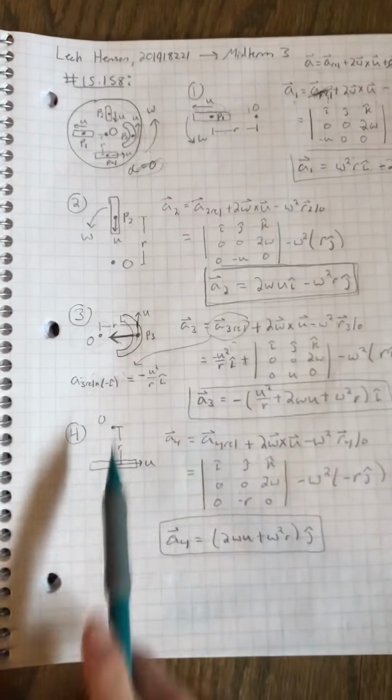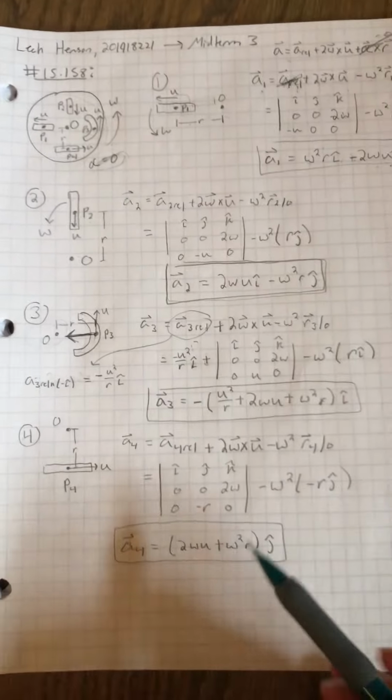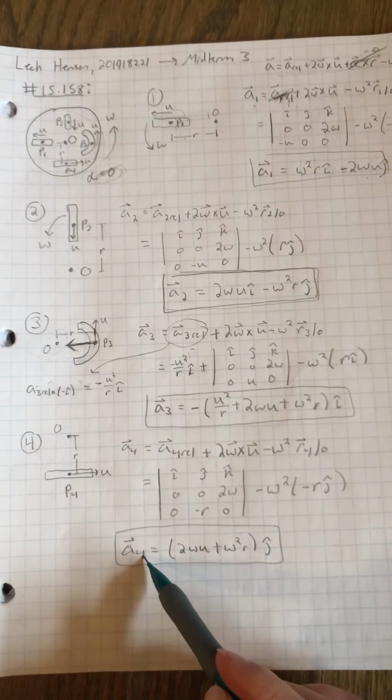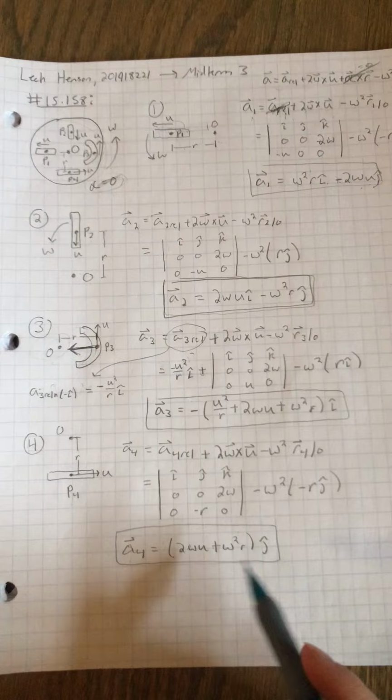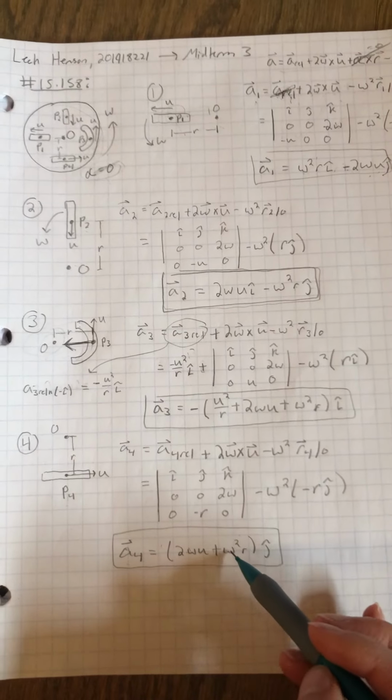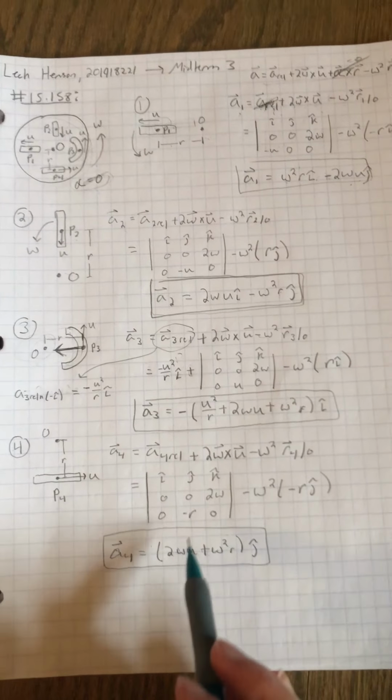And then skipping over to 4, you do the same process, and you get acceleration 4 is equal to 2 omega u plus omega squared r, all in the j hat direction.